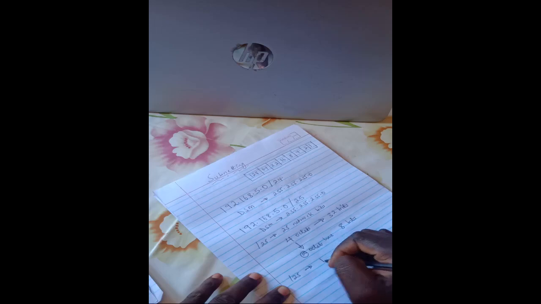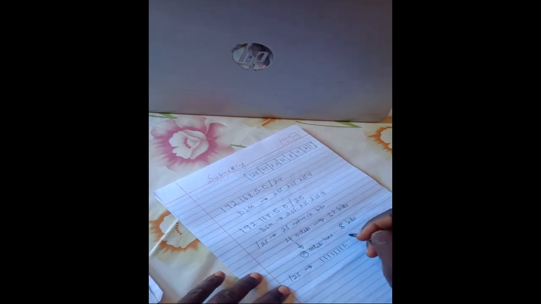So /25 would mean you have 1, 2, 3, 4, 5, 6, 7, 8 for the first octet, 1 to 8 for the second octet, and 1 to 8 for the third octet. When you add them, they already make 24 bits.